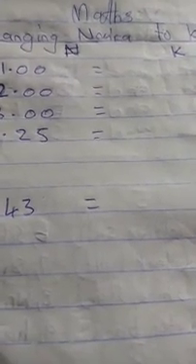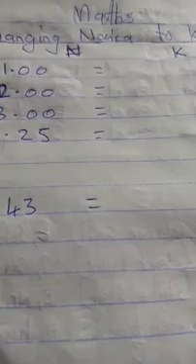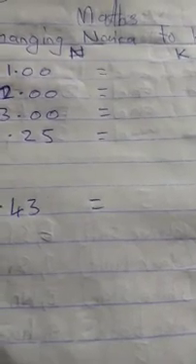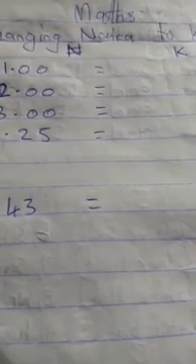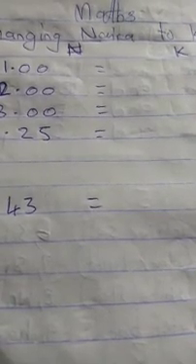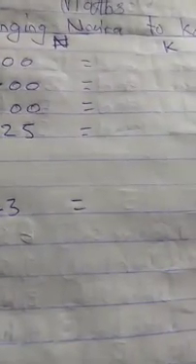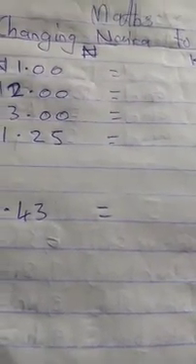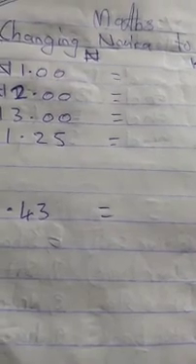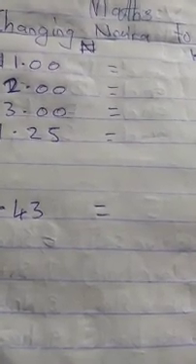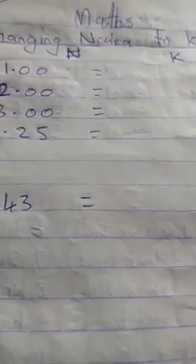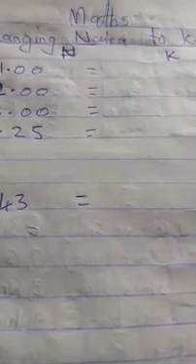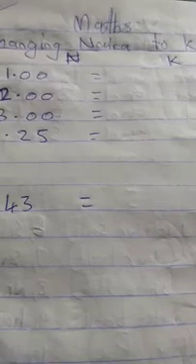We are still on money. In our last class, we talked about the meaning of money. Now we say money is the medium of exchange and payment for goods and services. And we also talked about the two types of money, which are the Naira and Kobo.